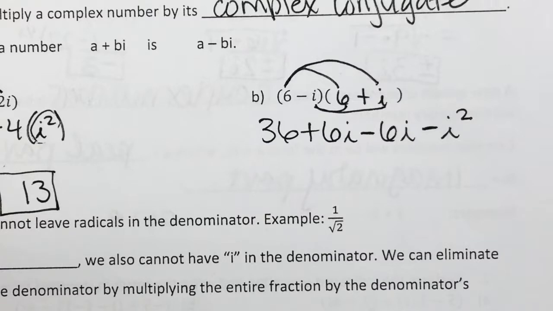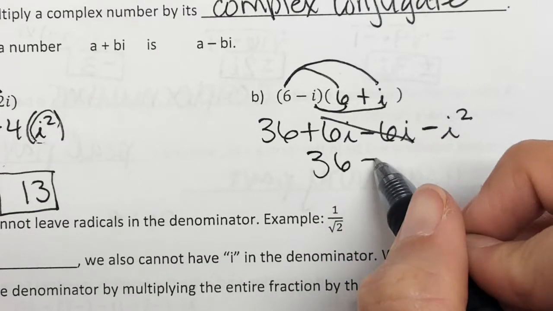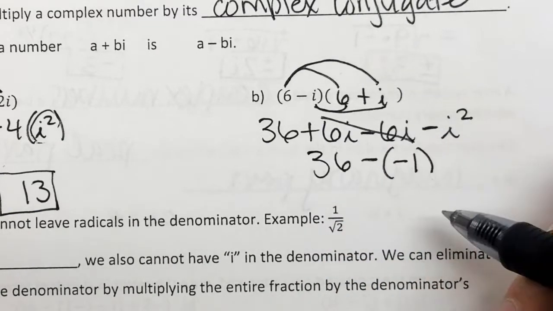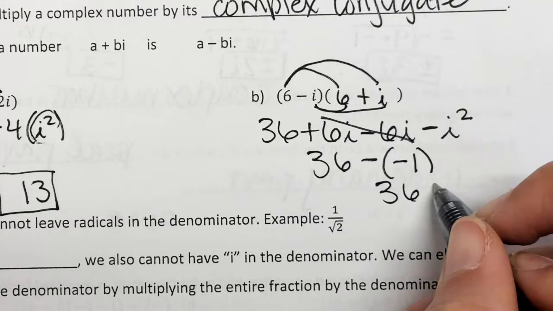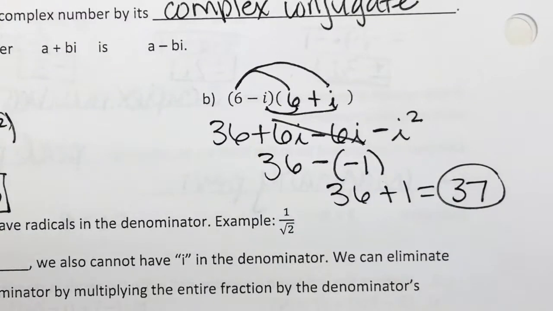Questions? Okay, what happens to my middle terms? This is 36 minus what? Negative 1. Good. We can replace i squared with negative 1. And that would give me 36 plus 1, which is cool. Do you have that, Taylor? Questions? Alright, let's move on then.